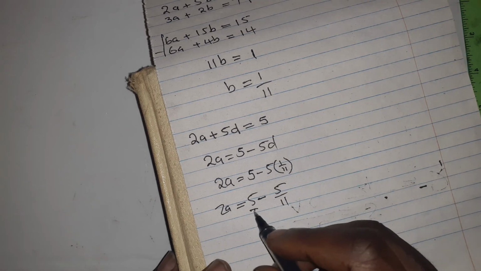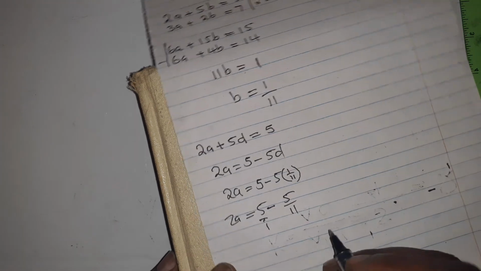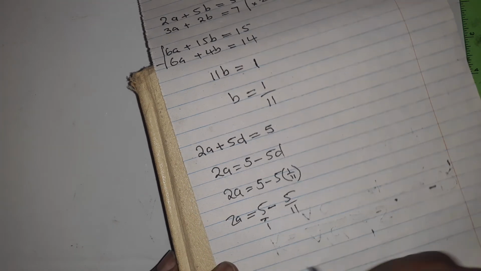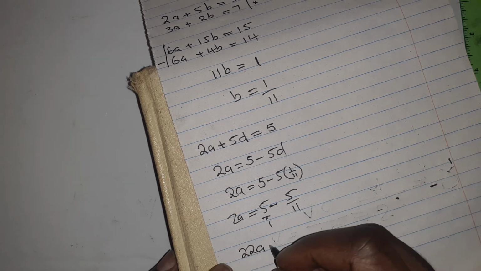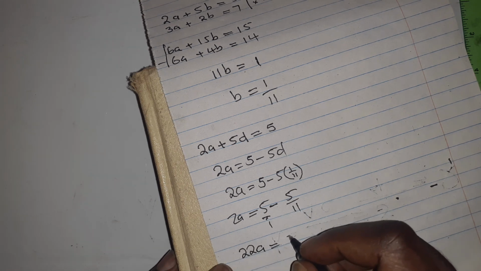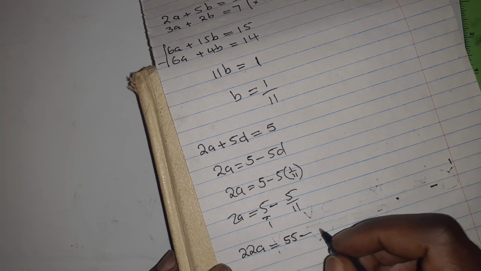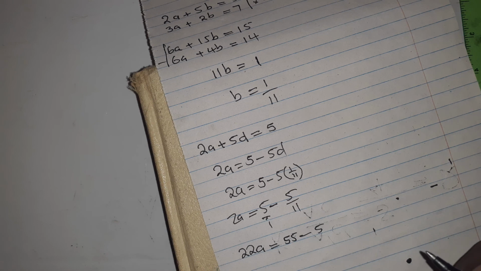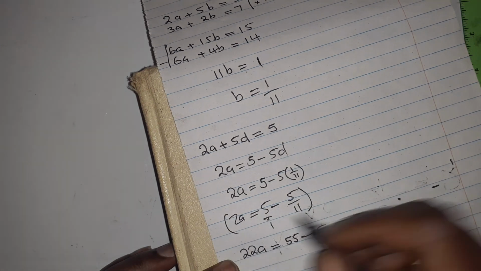Alternatively, we can multiply throughout by 11, so that you have a straight equation here.